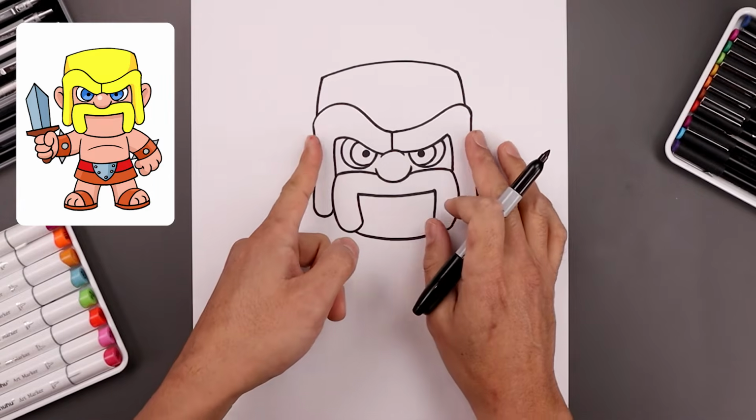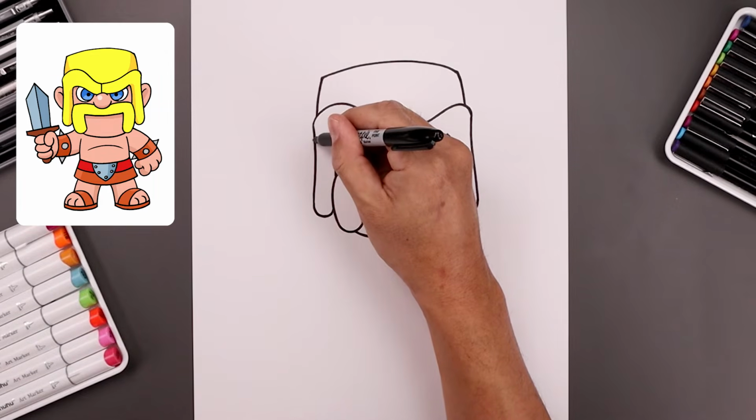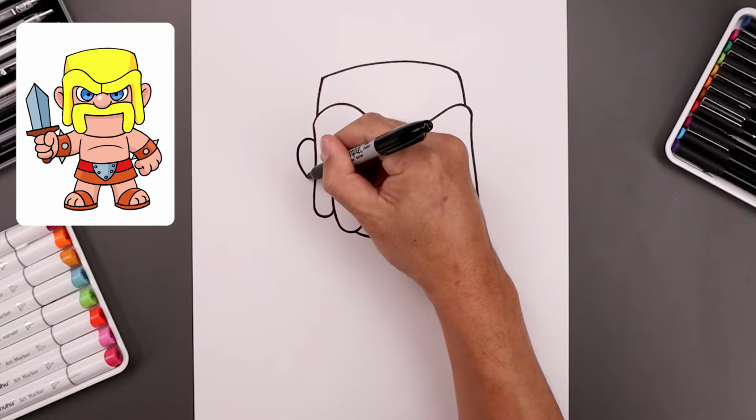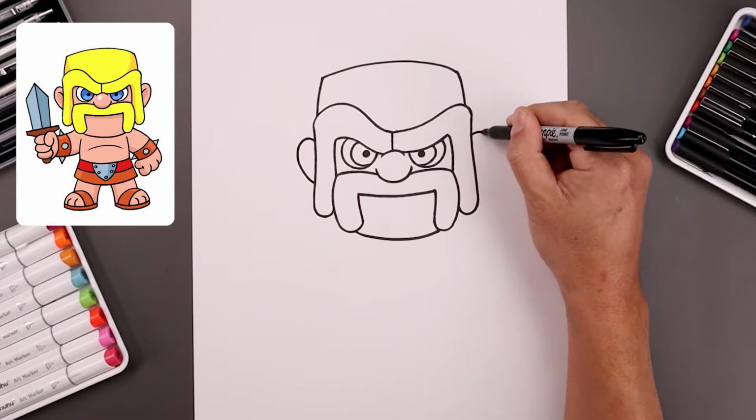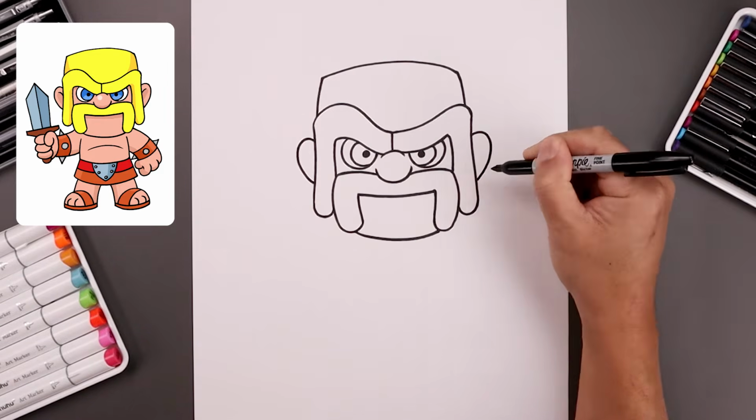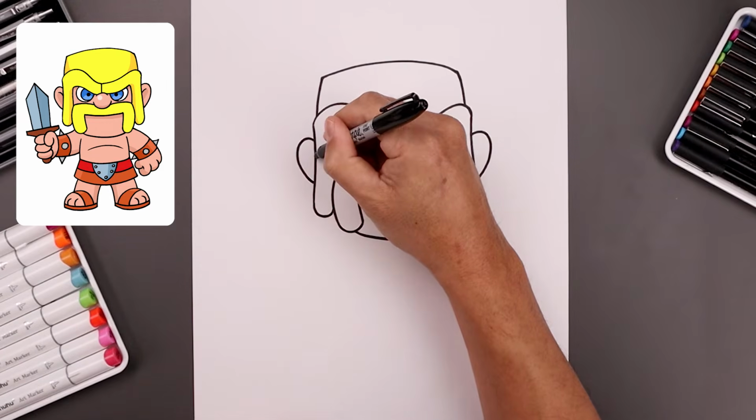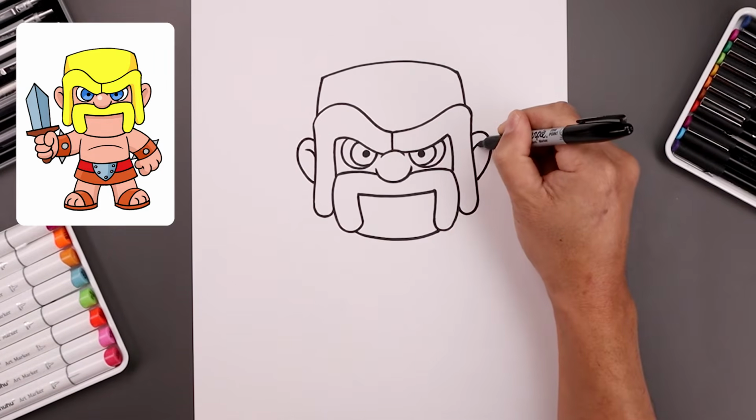Now on the side of the head, we're going to draw in the ears. Let's start with the left side, going up, down, and then in. And then along the top, we're just going to add a small fold.